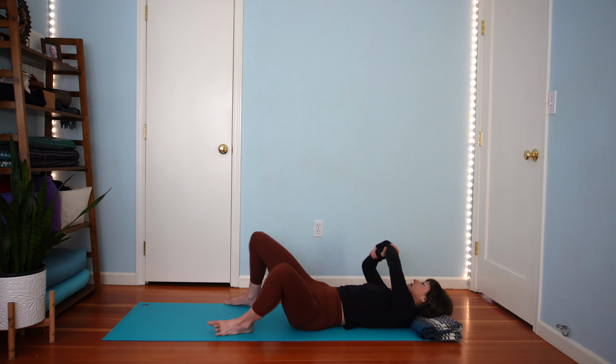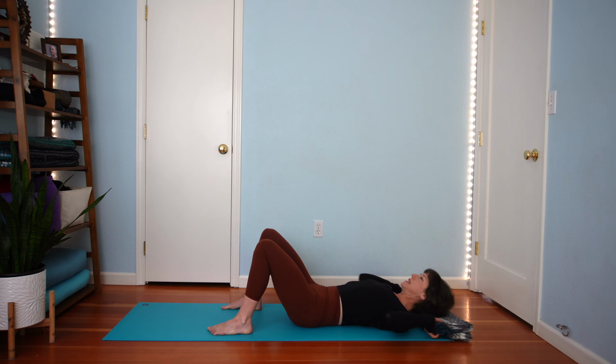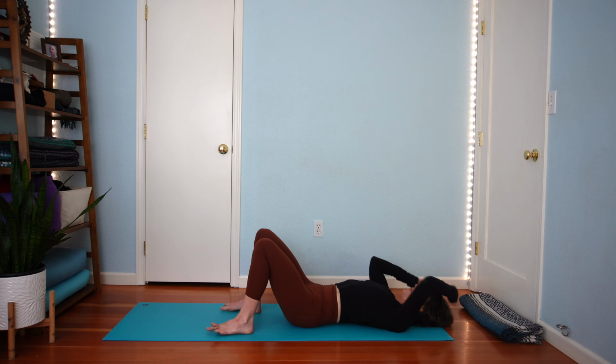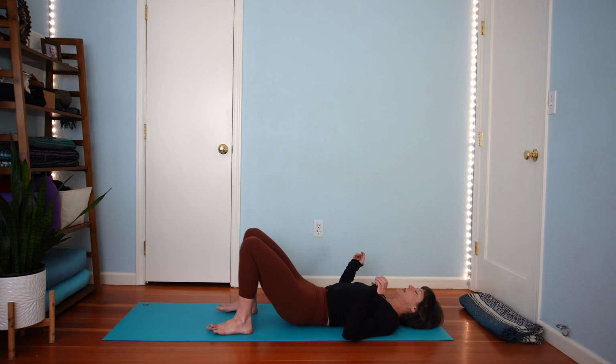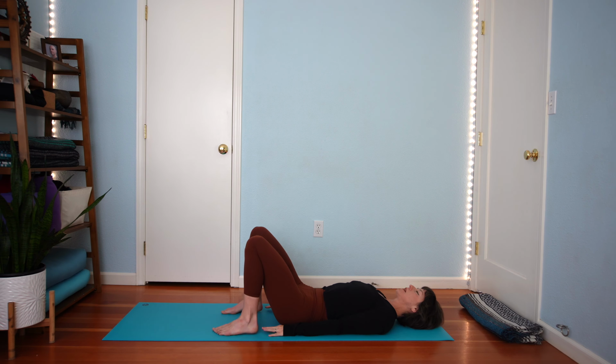Now please come back to center. Release your arms. If you have a pillow under your head, you can remove your pillow, slide it away so your head is resting on the ground. Let's set up for bridge pose. Take your heels a little wider than your sit bones. You can adjust your feet as you like.